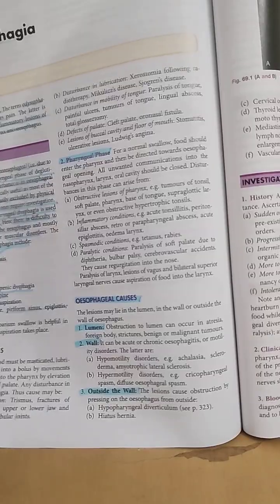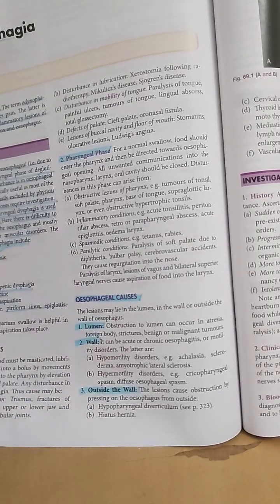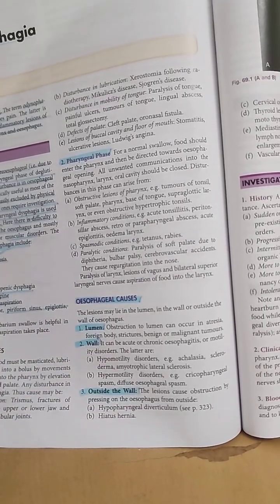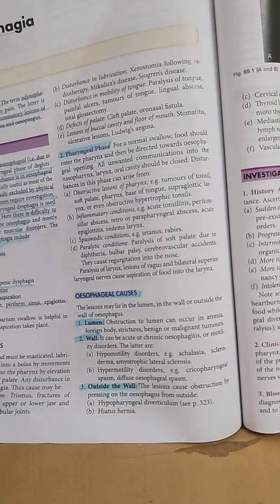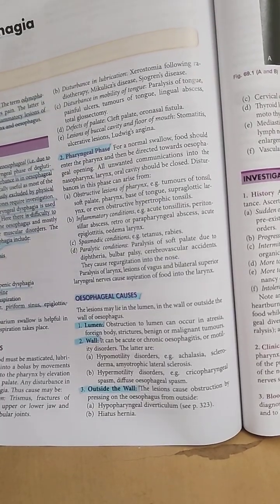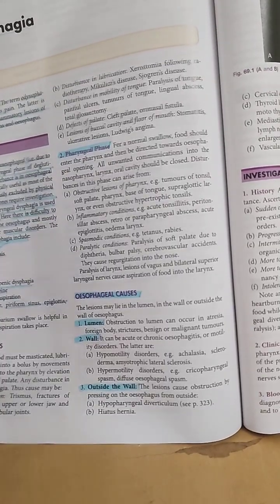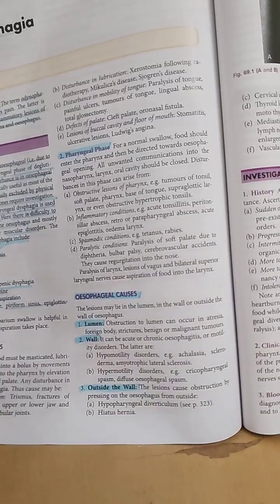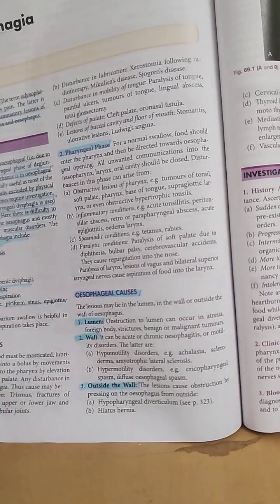So next is the esophageal causes. Esophageal causes means here the lesion may be in the lumen or in the wall or outside the wall of the esophagus. Lumen means there is an obstruction to the lumen. That occurs in case of atresia or some benign or malignant tumors or foreign body strictures. So this leads to obstruction to the lumen.